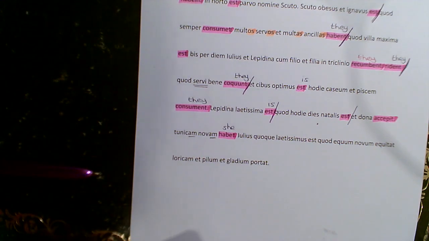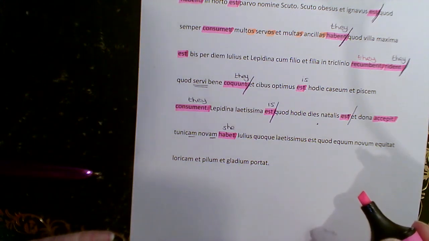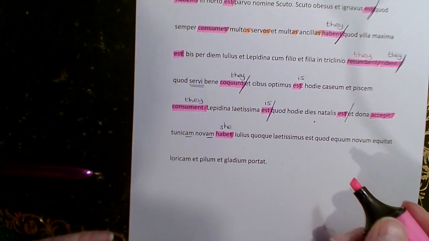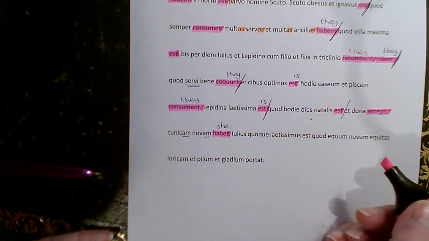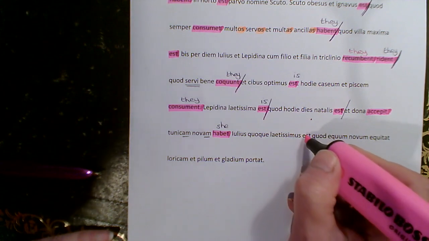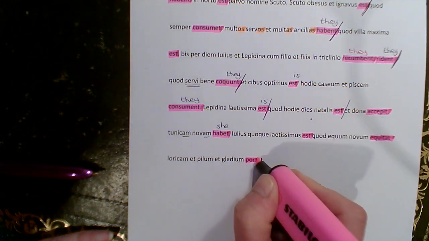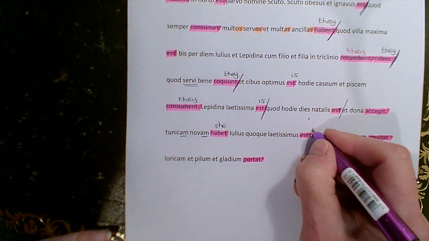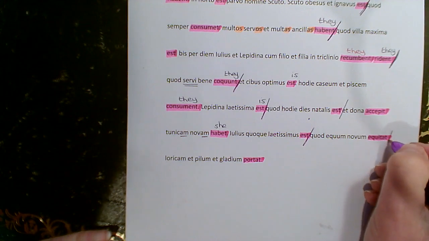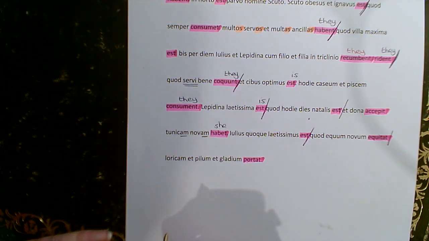Then the last sentence, much, much longer. So press pause. See how many verbs you can find. Divide up your passage. Right. Hopefully you have all come up with est, equitat and portat. And you have got a line after est, a line after equitat, and then obviously there's a full stop at the end of the sentence.